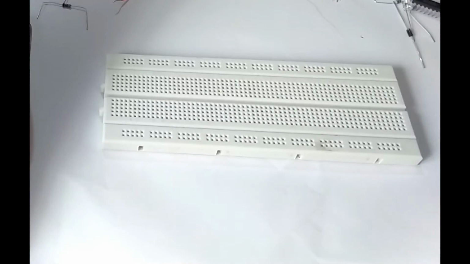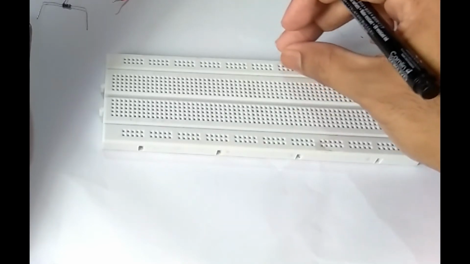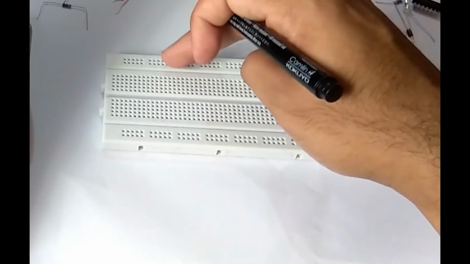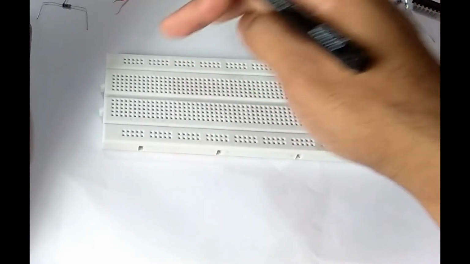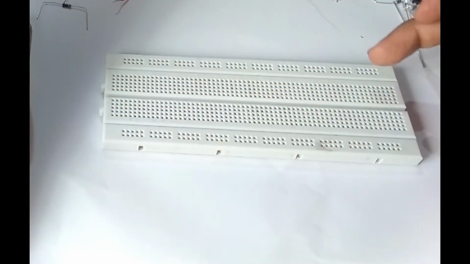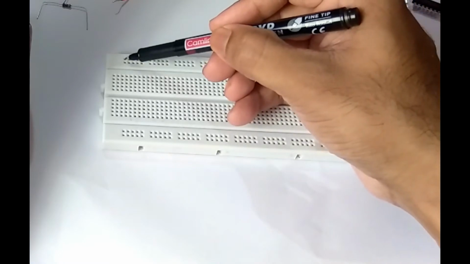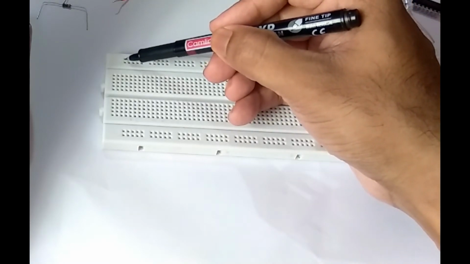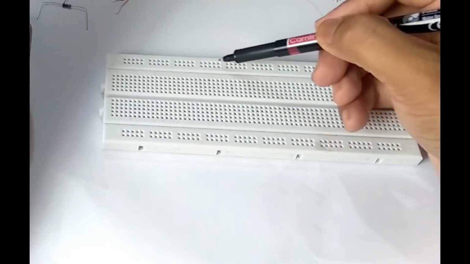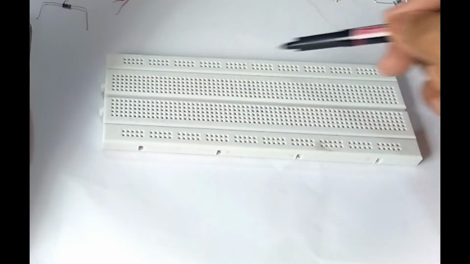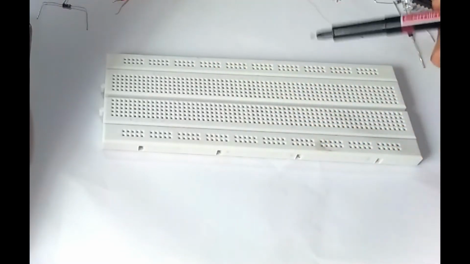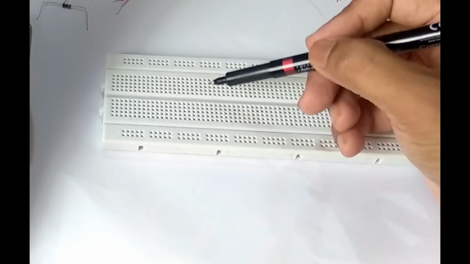Breadboard is divided into two parts. It has the upper part and the lower part. Upper part is horizontally short circuited. That means if you connect wires at the upper layer of the breadboard, they all are horizontally short circuited.